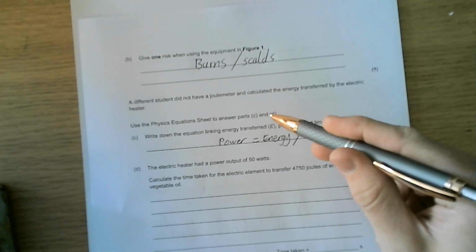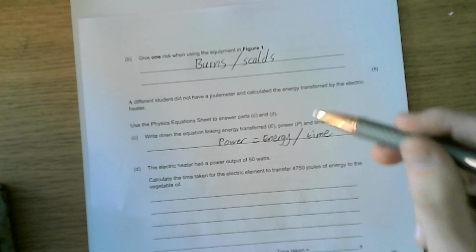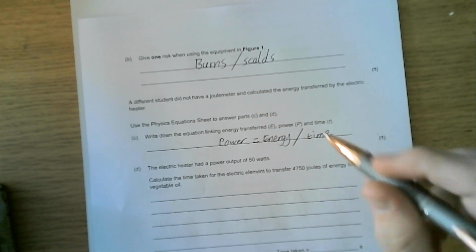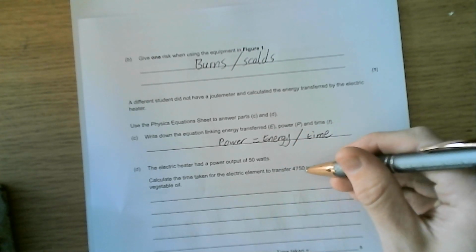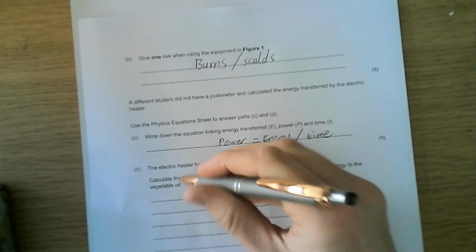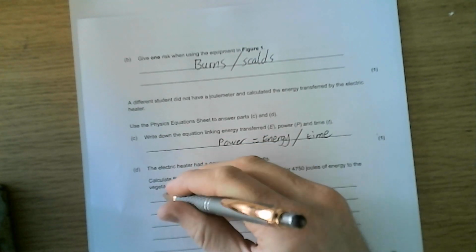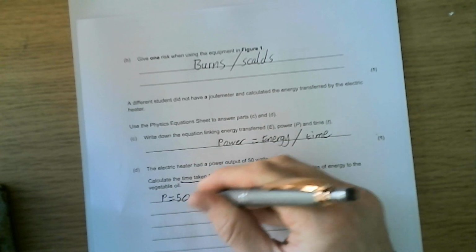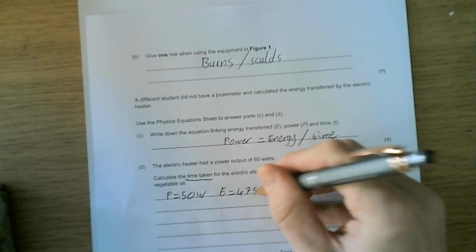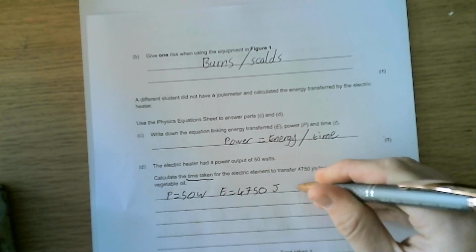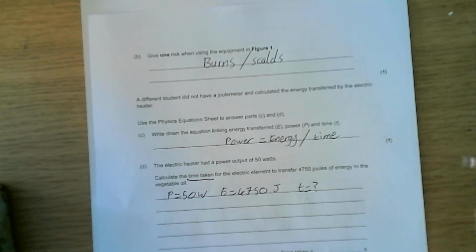It does tell you we can use the equation sheet for parts C and D, so we're definitely going to be using this one. What have we been given? We've been told the power, we've been told the energy, and we want to work out the time. So, power equals 50 watts. Energy equals 4,750 joules. Time, don't know.